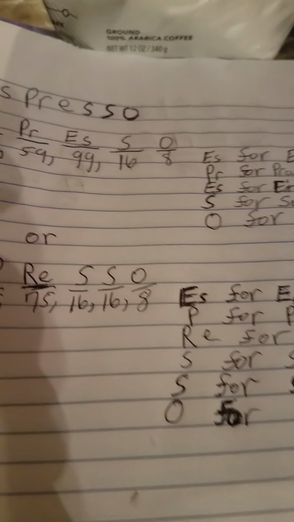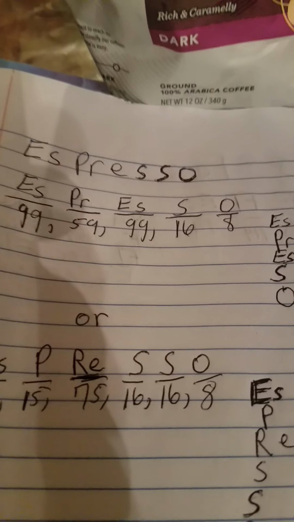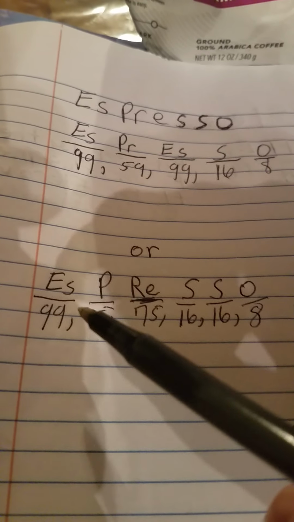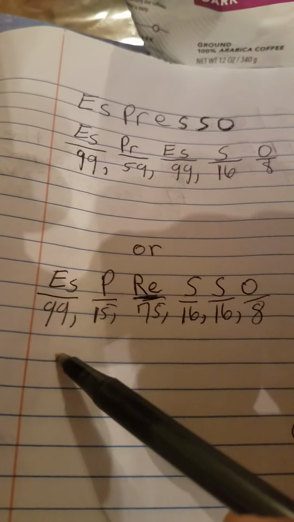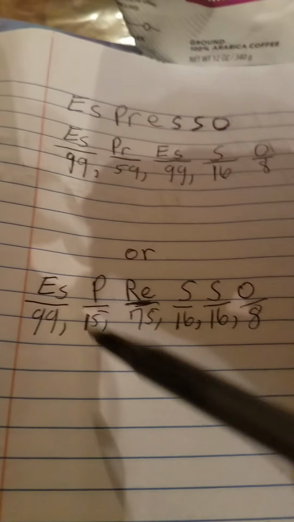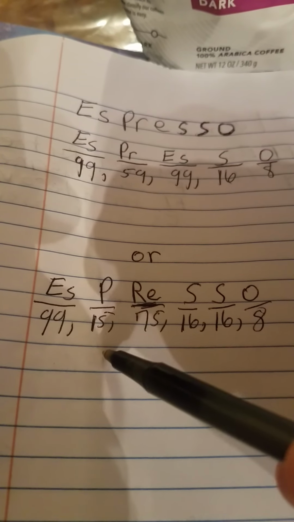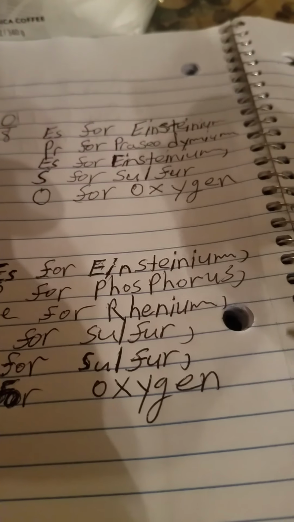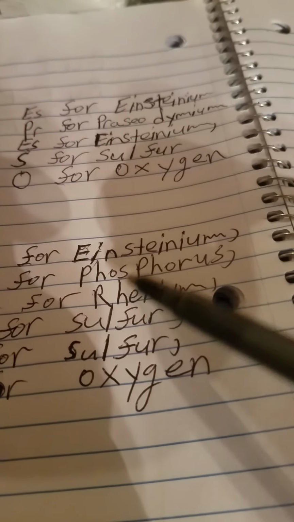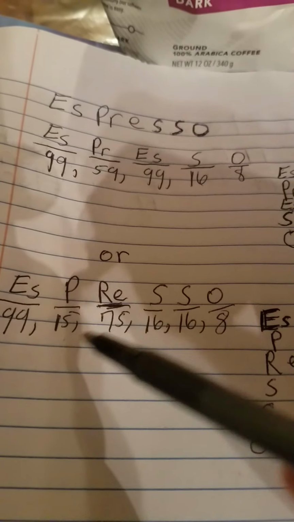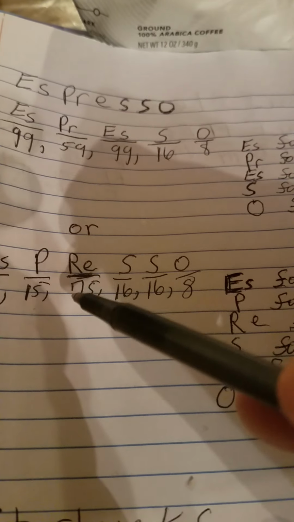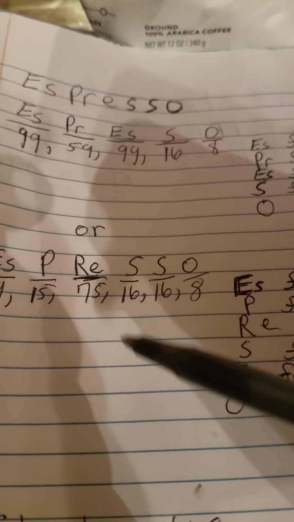Okay? And you got the word espresso. But not so fast. That's another way to write espresso. See right here? We still have the capital E-s for Einsteinium with 99 as atomic number, but we separate the P and the r. Now we got capital P for phosphorus, which is atomic number 15. And phosphorus is spelled P-H-O-S-P-H-O-R-U-S. Then we took the small r, capitalized it and put a small e, so we got capital R and small e with atomic number 75.